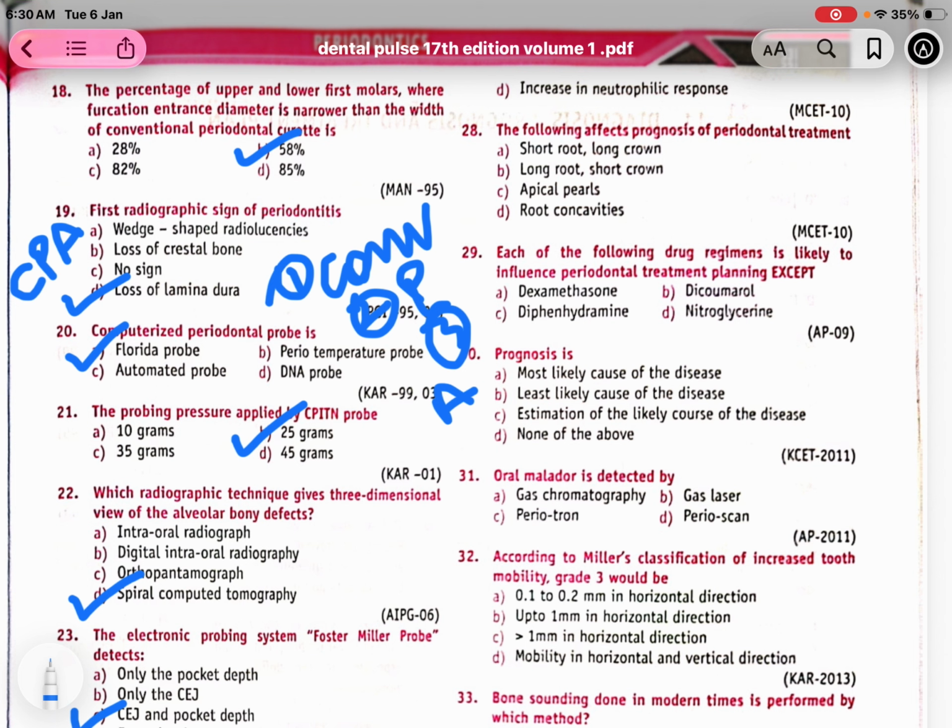The following affect the prognosis of the periodontal treatment. So root concavities. Okay. These will affect the prognosis of the periodontal treatment. Each of the following drug regimen is likely to influence periodontal treatment planning, except, so what all will affect?